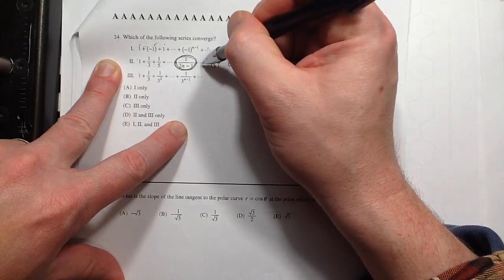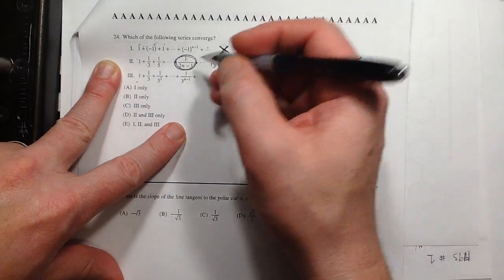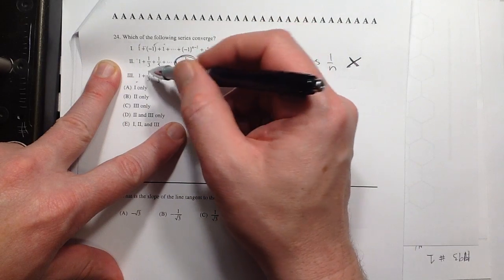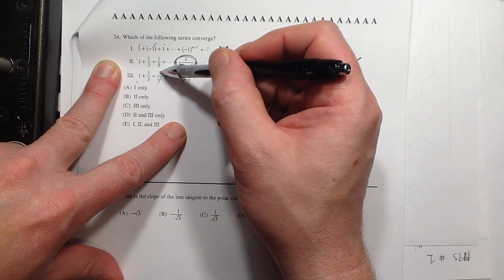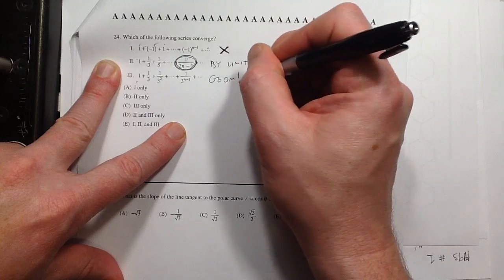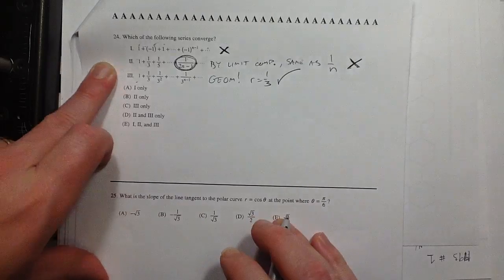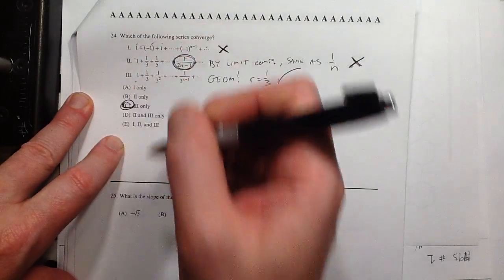So this is related to the harmonic series. How about this one? Well, let's see, that's 1, 1/3. This is just geometric. I'm just multiplying by 1/3 each time. So this is geometric, and the r is equal to 1/3. So that converges. So only number 3 does.